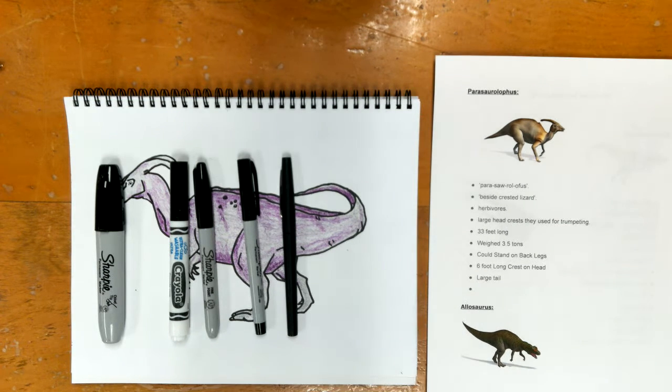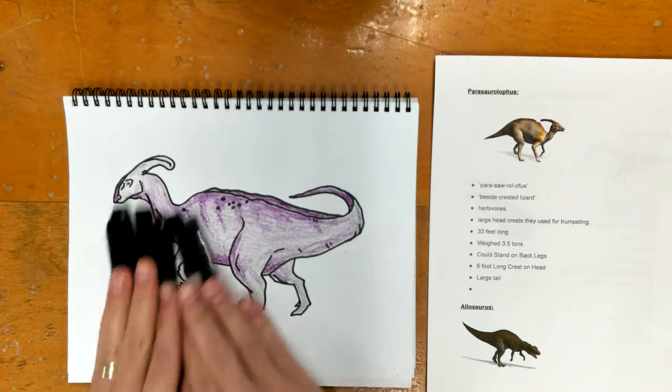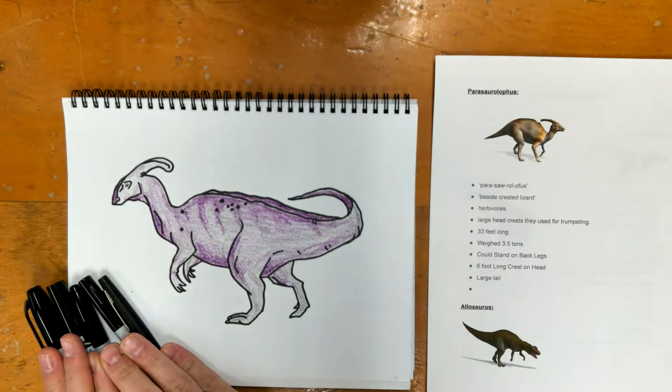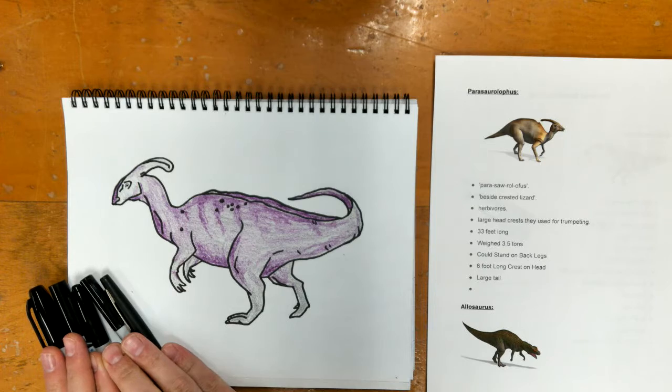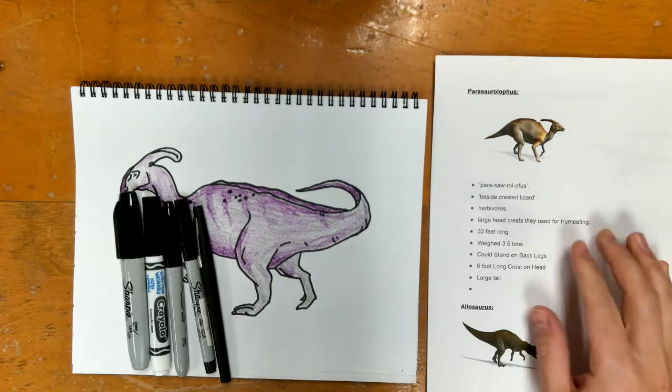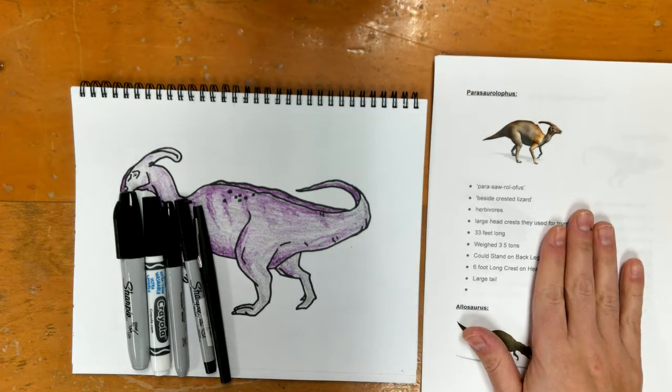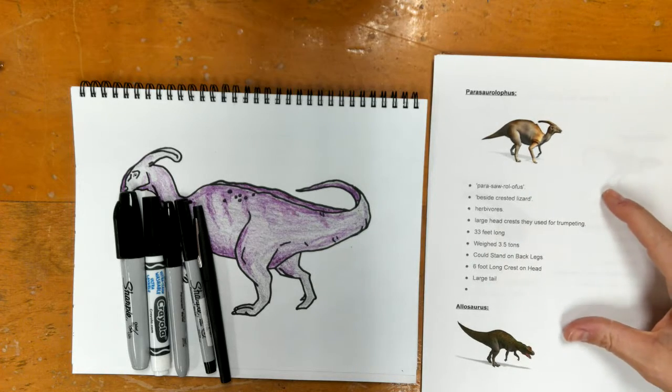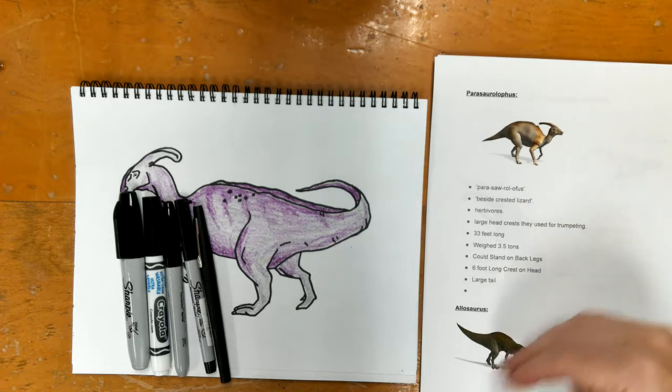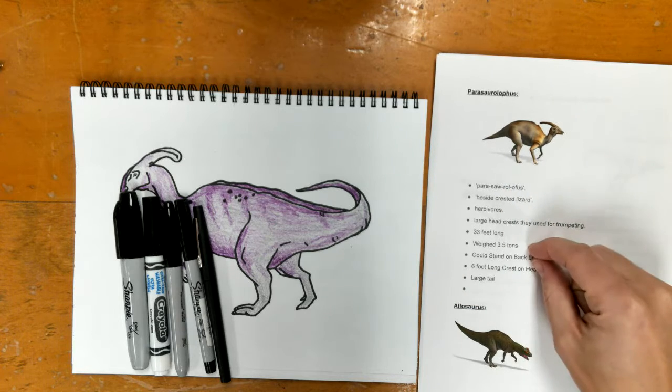Welcome, third grade, to the word portion of this lesson. So we have our dinosaur drawn, outlined, and colored. We last time did our research. I have a document that has each dinosaur also broken down and some keywords.